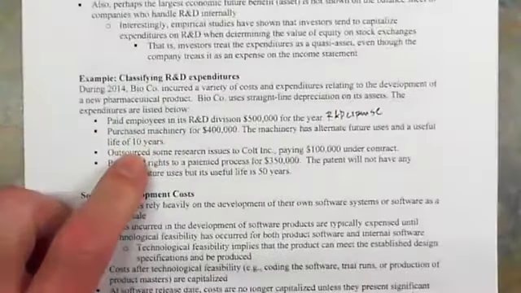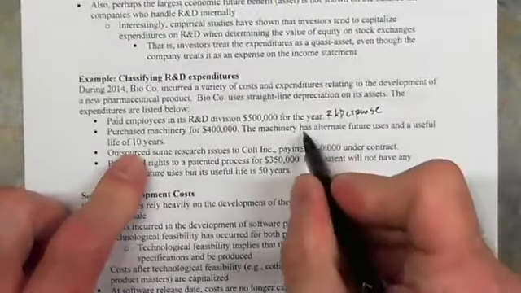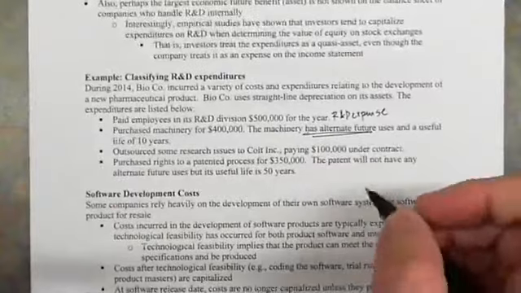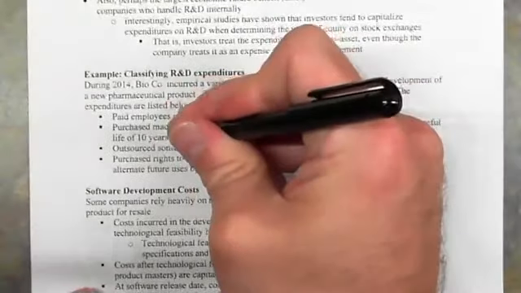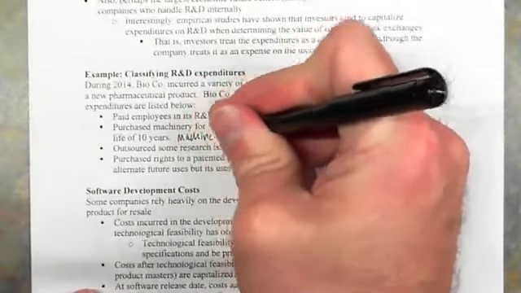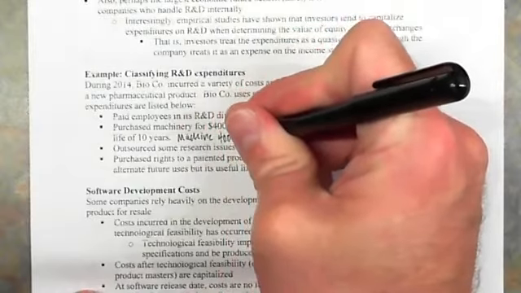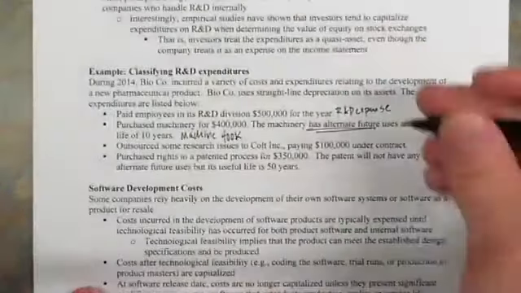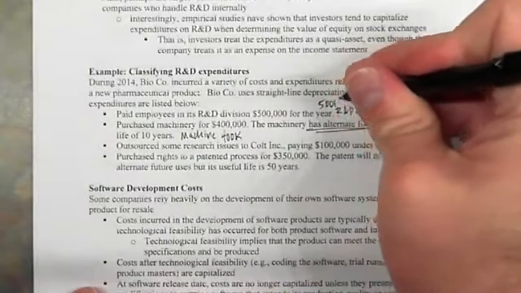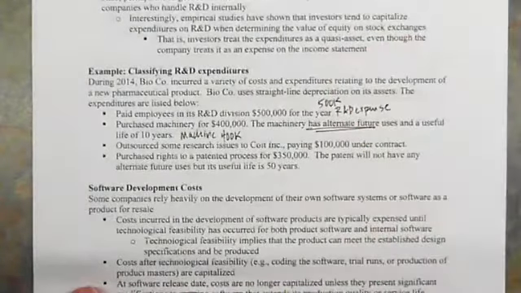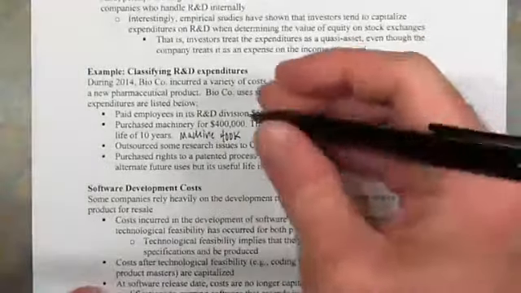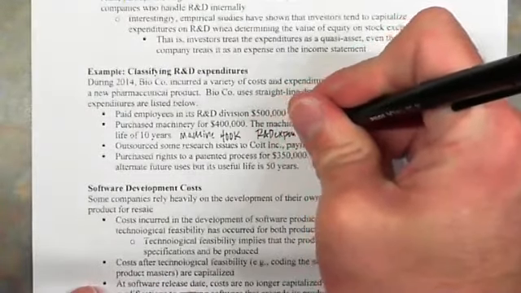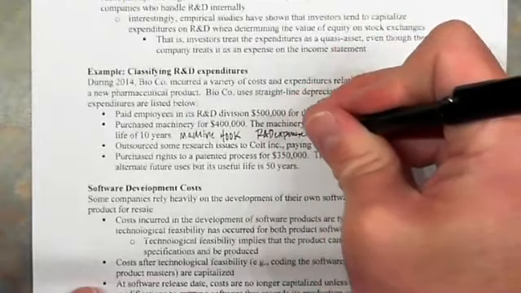They purchased machinery for $400,000. It has alternative future uses. So because it has alternative future uses, we are going to capitalize the machine for $400,000. That is not R&D expense. But at the end of the year, we're going to charge some depreciation. But remember, we don't call it depreciation. We call it R&D expense, for $40,000.